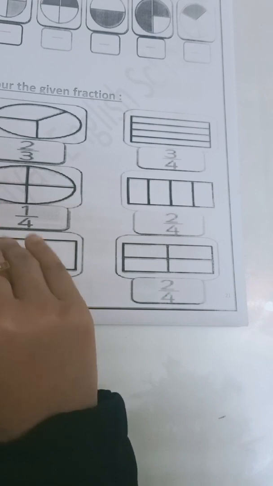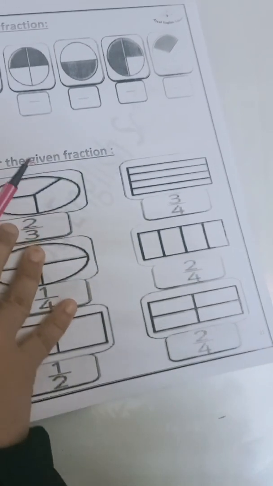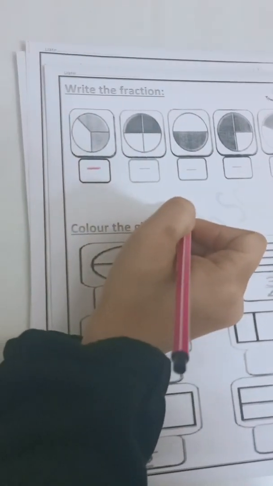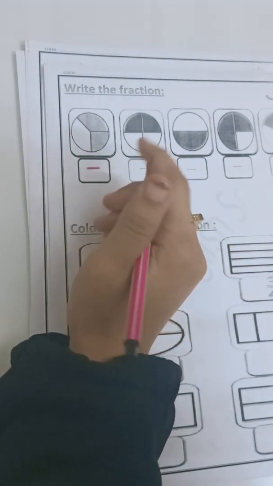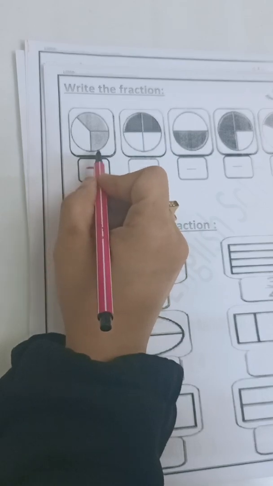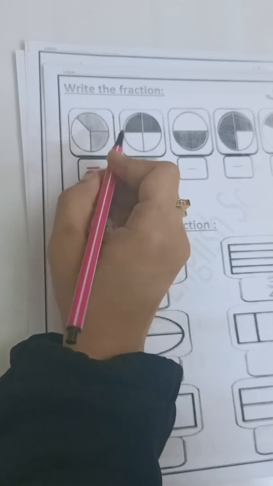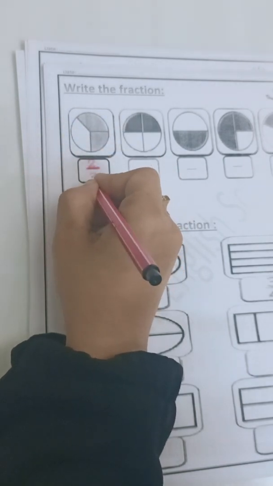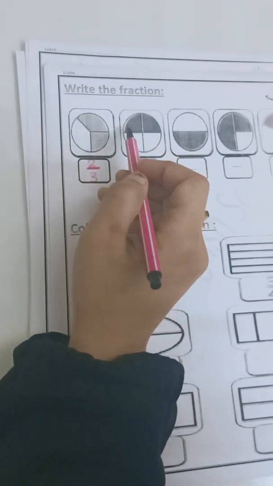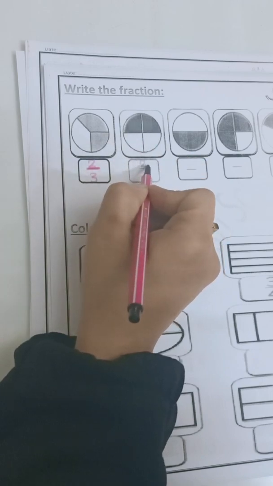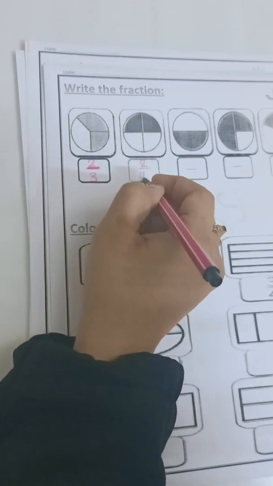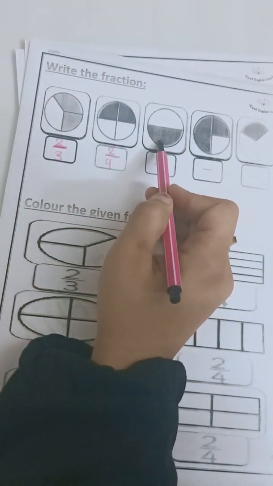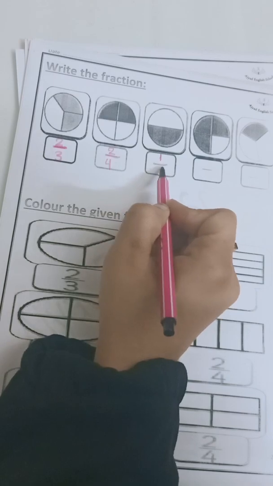Okay, the next page. It asks us to write the fraction. Fraction bar, sorry. So write in the up, we have how many colored parts? We have 2. And how many all parts? 3. We have here how many colored parts? 2. And all parts? 4. How many colored parts here? 1. And how many all parts? 2.